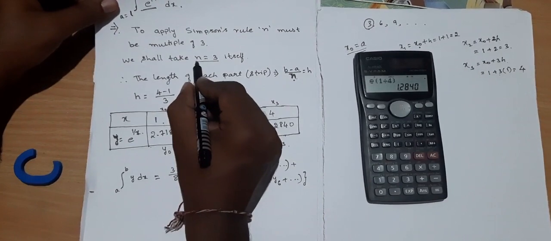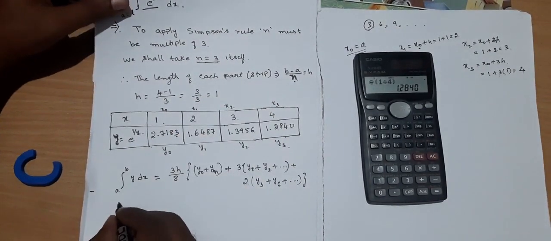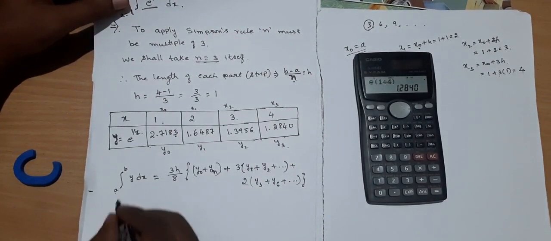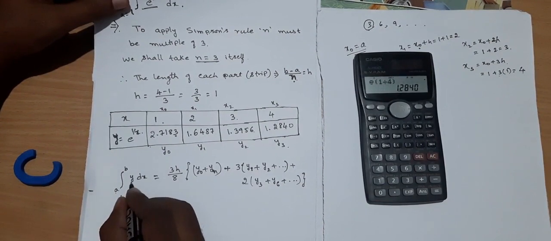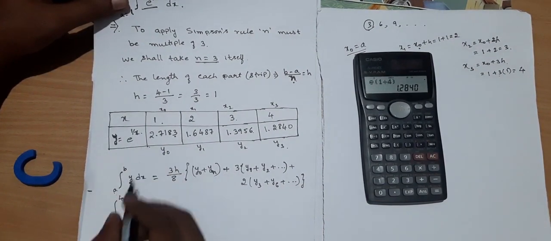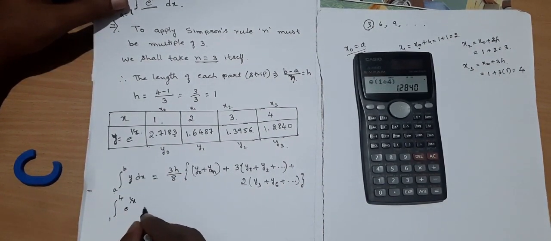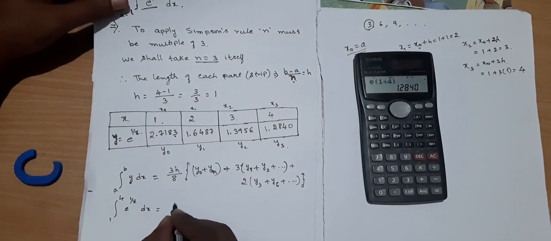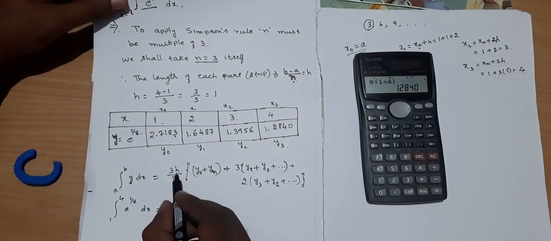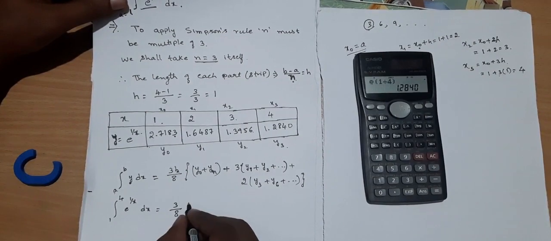So here n equals 3. So what is a value? a value is 1 and b value is 4. And what is y here? y is e to the power of 1 by x into dx equals 3 by 8. h value is 1.